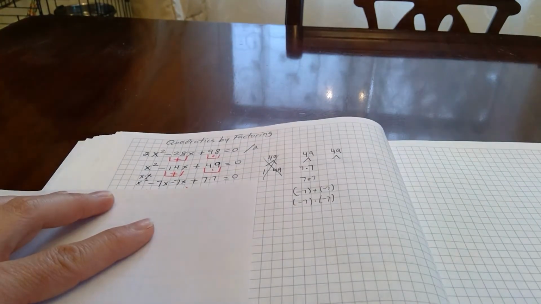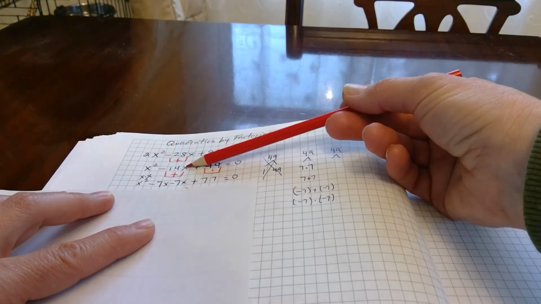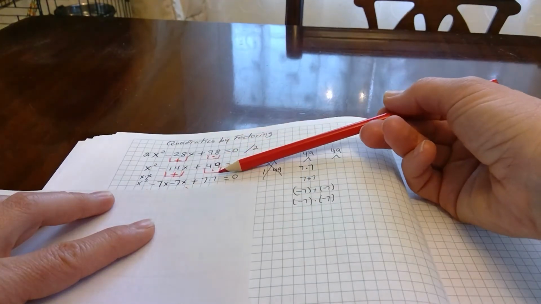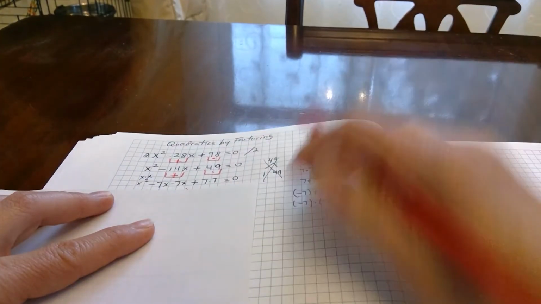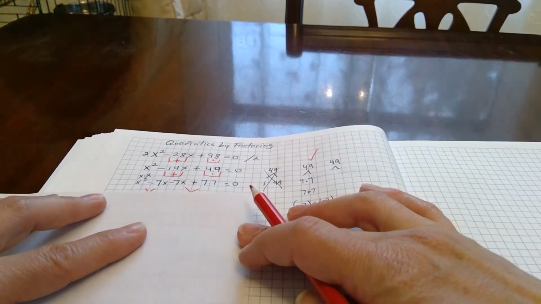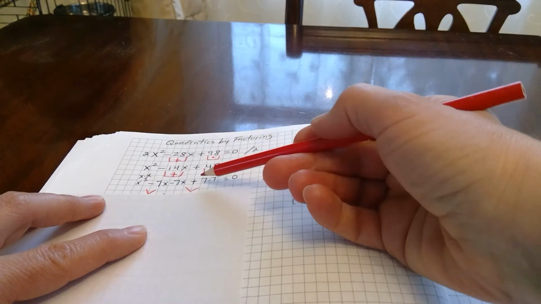So we just break it down now. Negative 7x plus negative 7x. 7 times 7 is 49. So we found out these two will work. Now we're going to do combining two terms. We're going to factor them out, technically. First two terms and the second two terms.